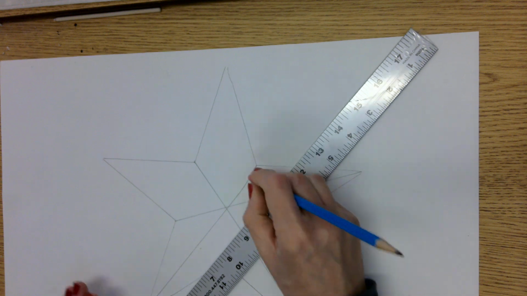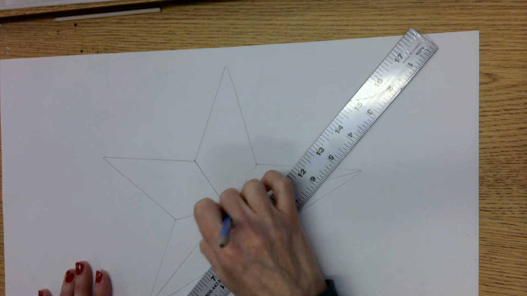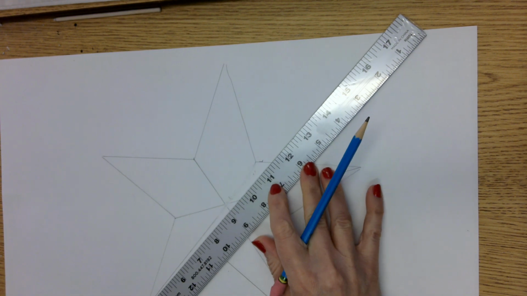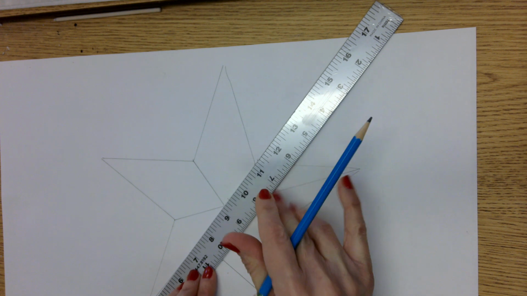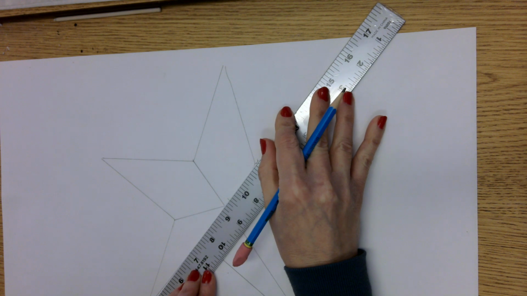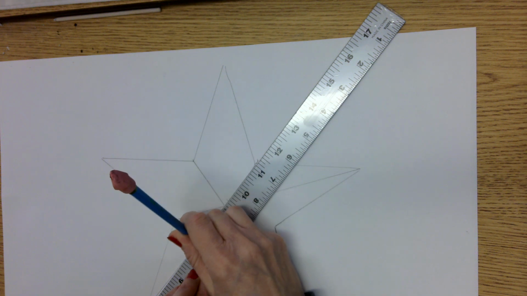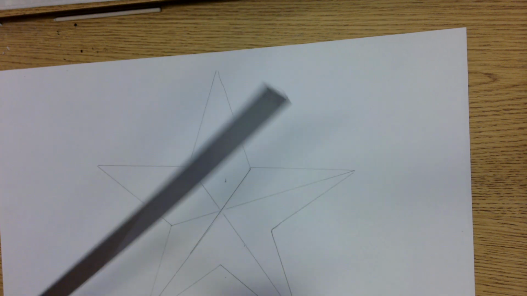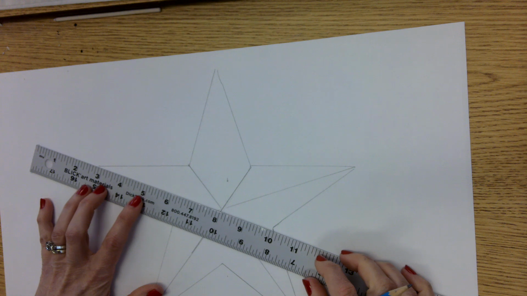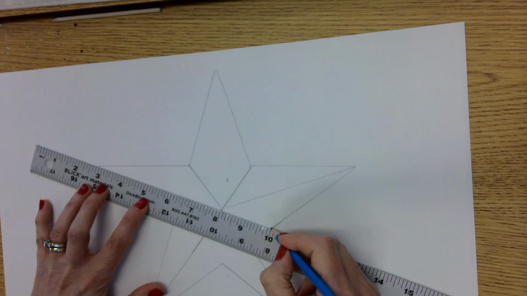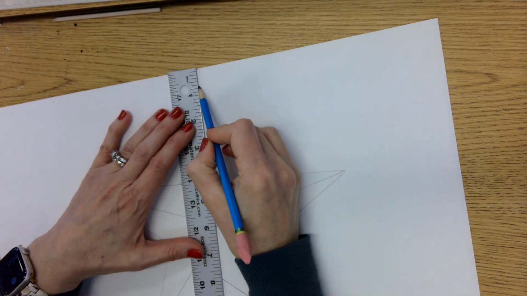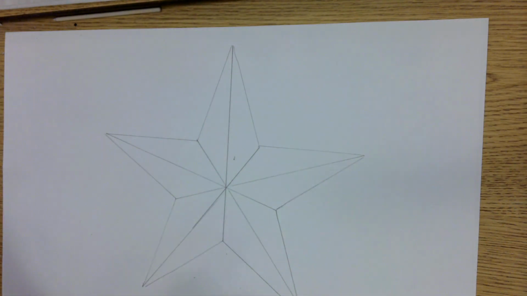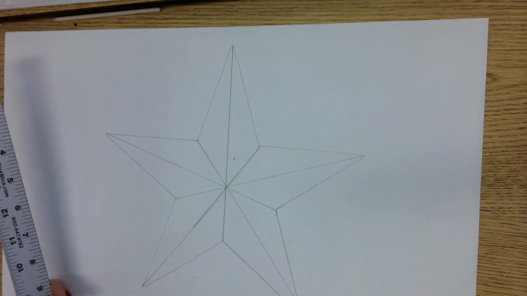Woo! That's scooted. Let me just go ahead and fix that. And this time I'm going to hold my ruler in place much more securely. Okay. Last one. Peak to a valley. And here, peak to a valley. Excellent. There we go. Now we have the star broken up into different sections.